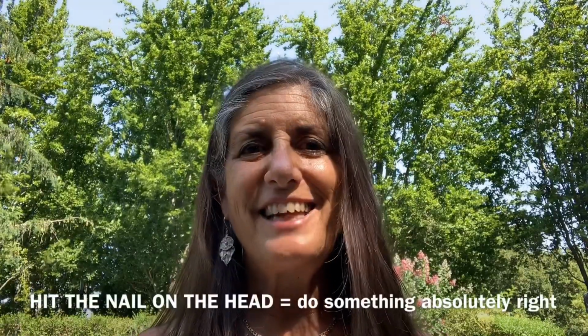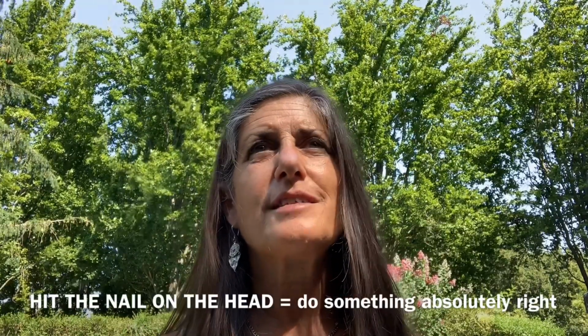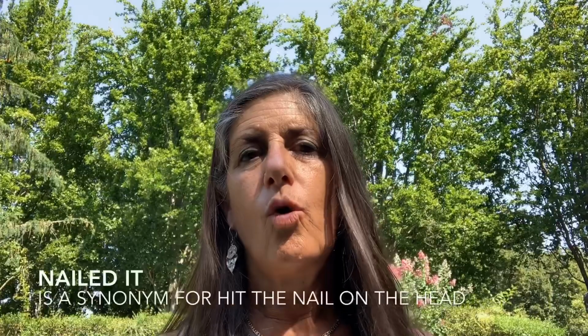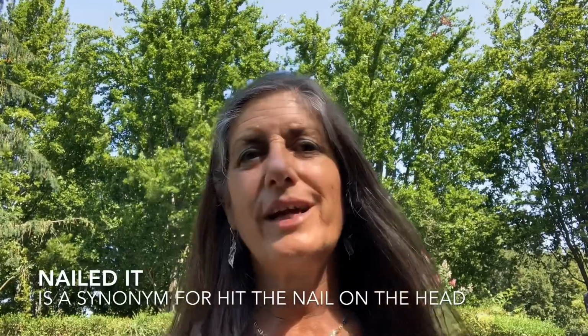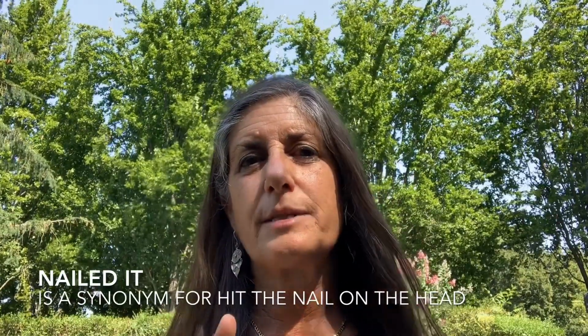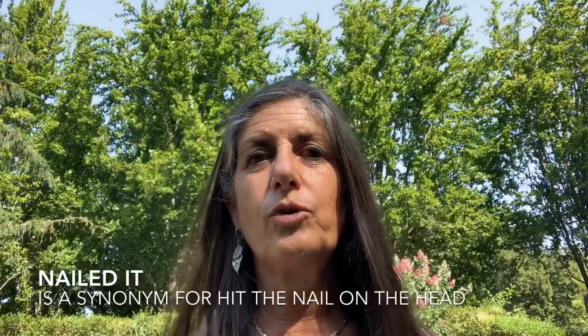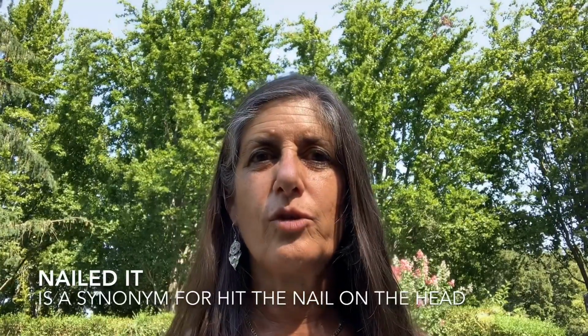It was very different. If you hit the nail on the head, it means you've done something absolutely right, or you are evaluating something and you find the specific point, so you hit the nail on the head and you got it exactly right. Collocations.